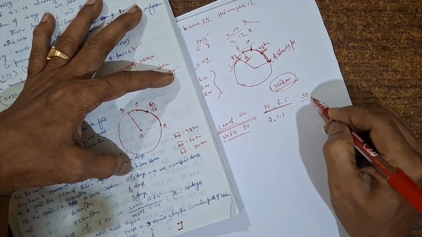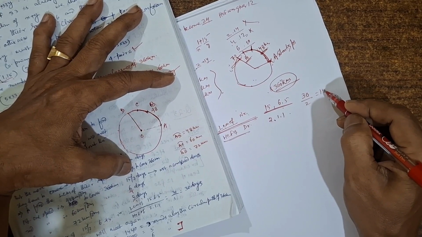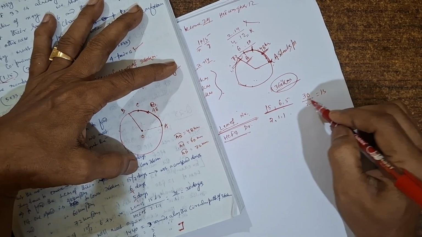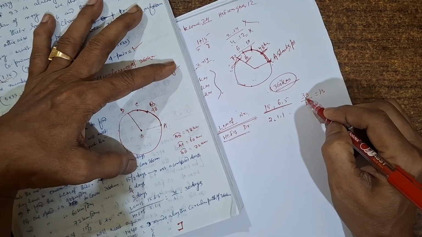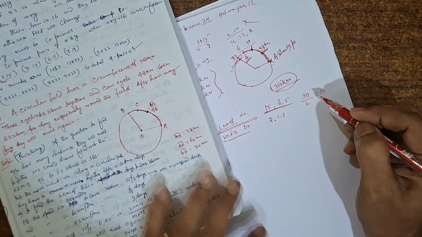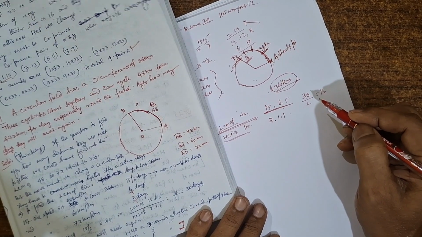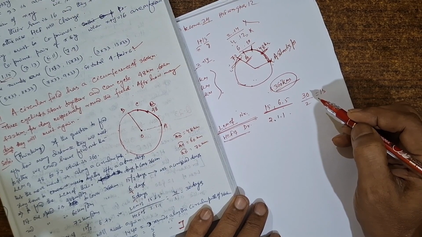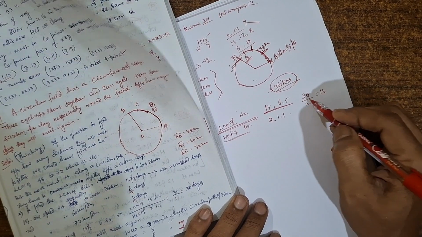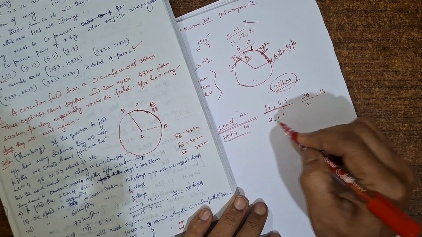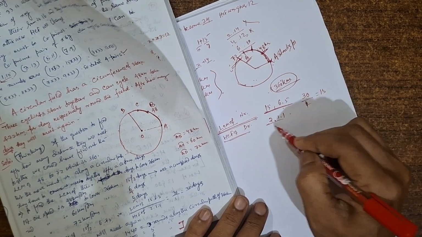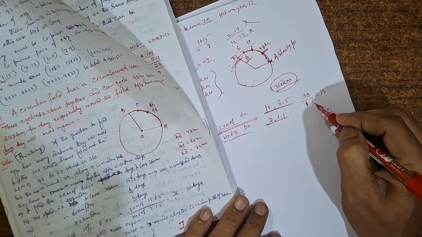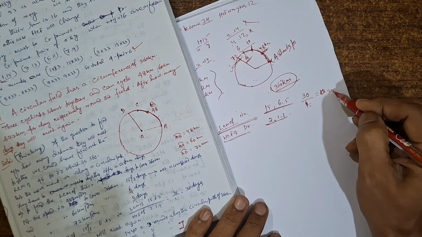So the LCM is 30 and the HCF of 2, 1 and 1 is 1. So it is 30 days.